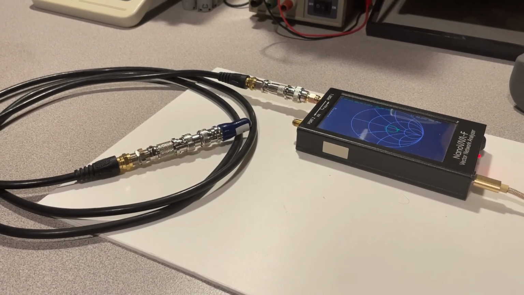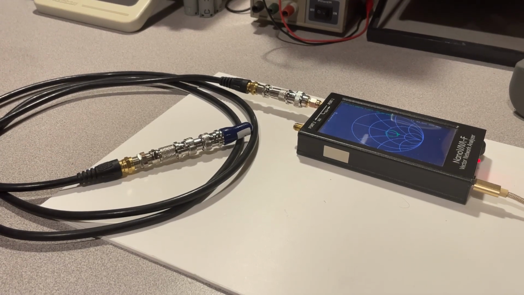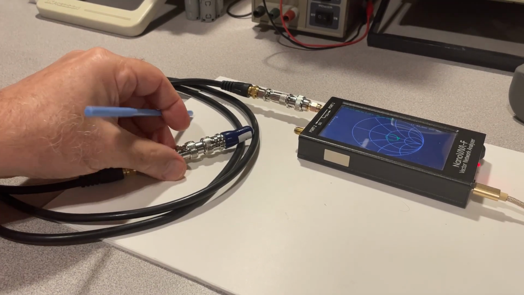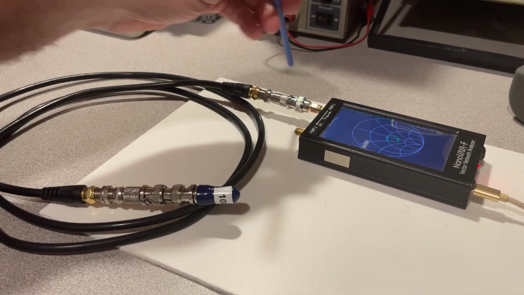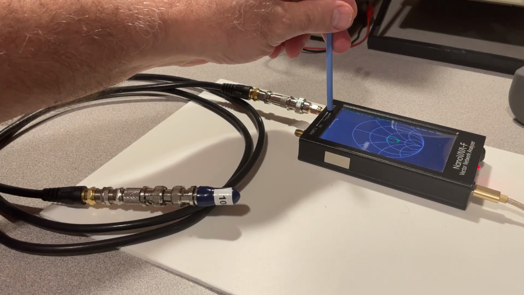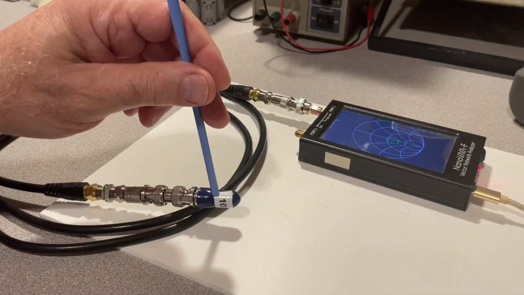Again, we have the NanoVNA. I have a different length of coax, which I will discuss in a moment. And then I've got a 100 ohm load on the end there. So we're going from 50 ohms, which is the standard output impedance of the NanoVNA, to a 100 ohm resistive load.